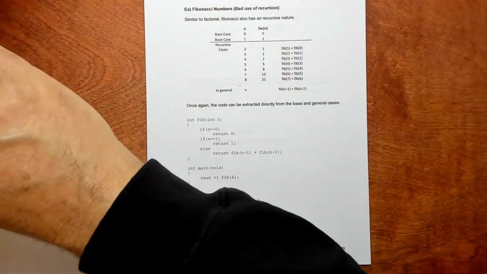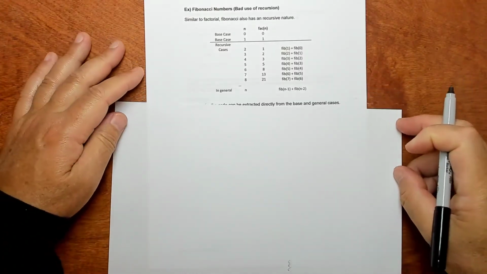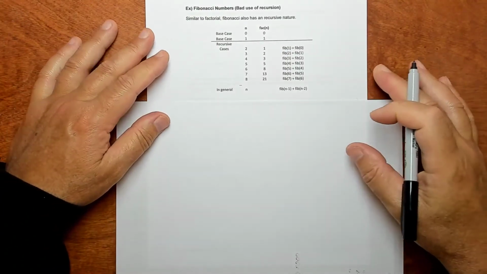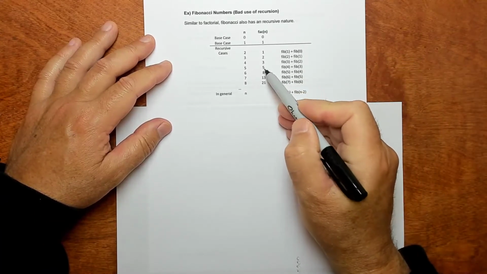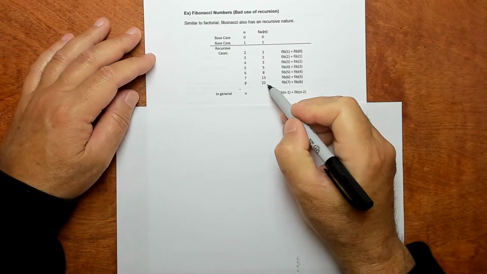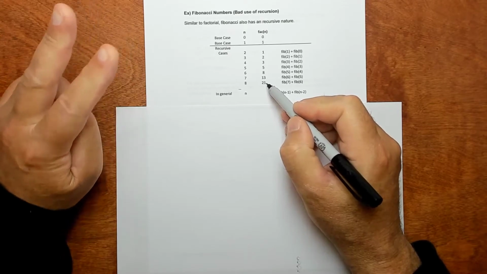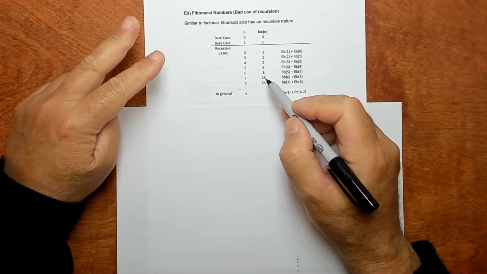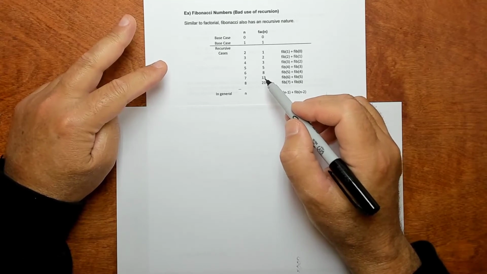Okay, here's another classic example of a problem with a recursive nature, the Fibonacci numbers. The Fibonacci sequence is these numbers, right? And it's defined as each number is the sum of the previous two numbers. That's the definition of Fibonacci. The definition itself is recursive.